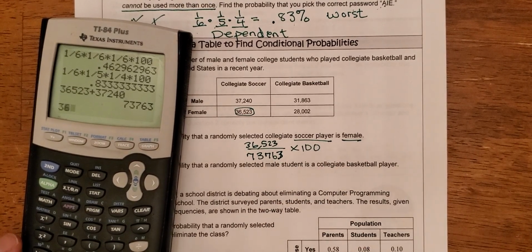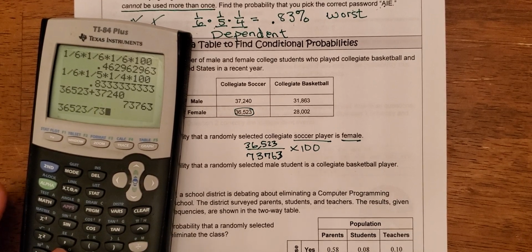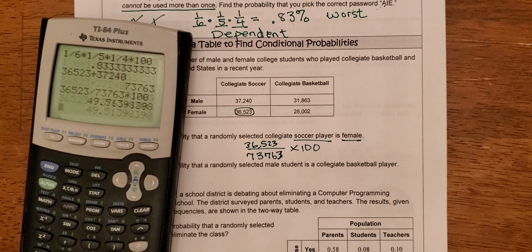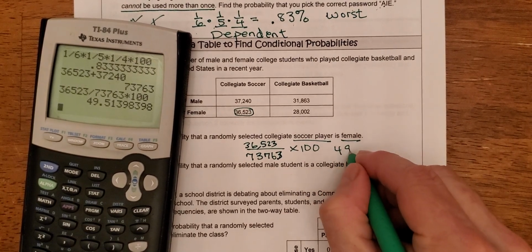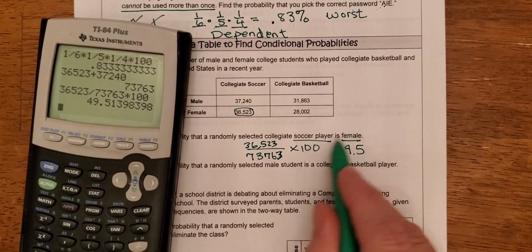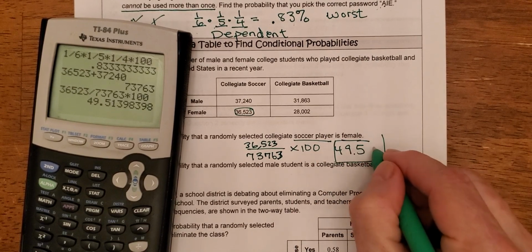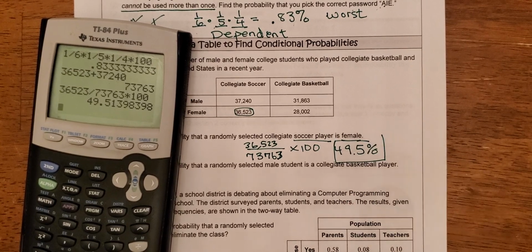Okay, so 36,523 divided by 73,763 times 100. Okay, that's a 49.5% chance that you're going to get that combination of a soccer player that's female. Okay, so we'll have the percent sign here.